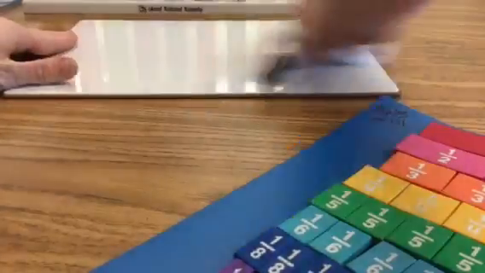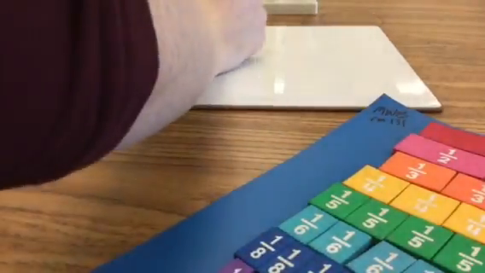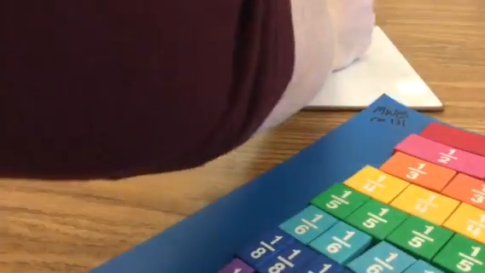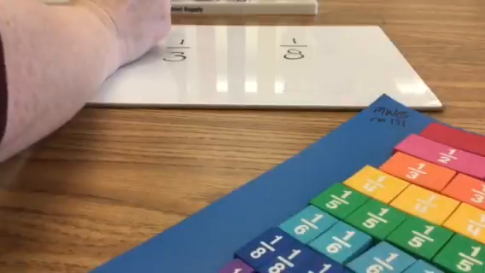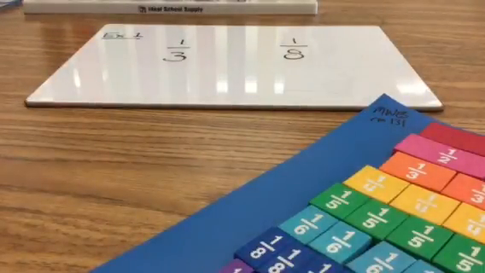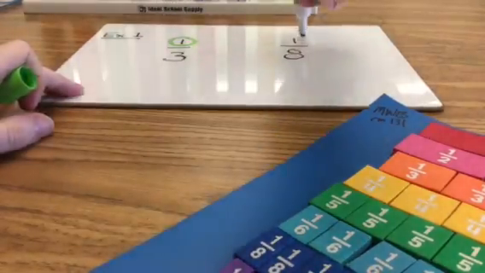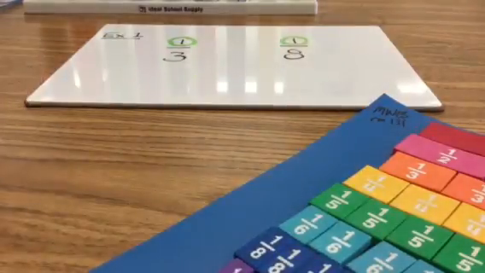So let's say that I have 1/3 and 1/8. This is example 1 that we're writing down in our journal. The first thing I'm going to do is look at the numerators. I see that the numerators are the same, so I don't need to worry about them.